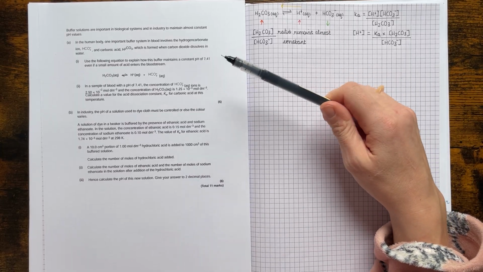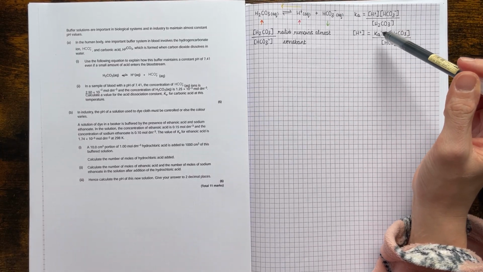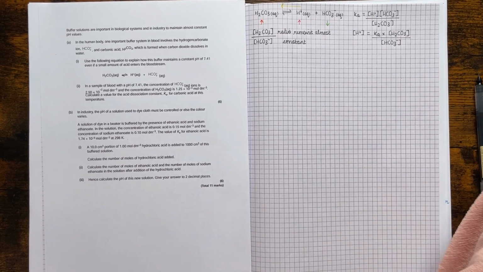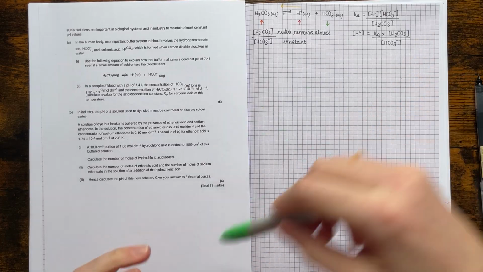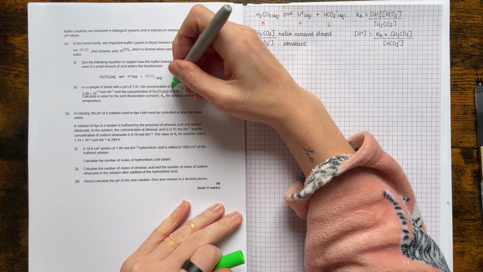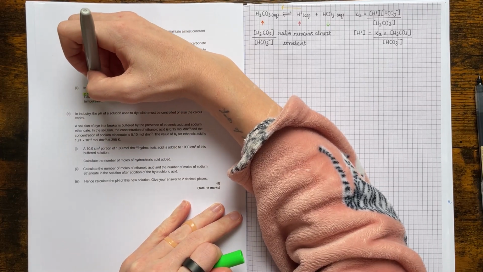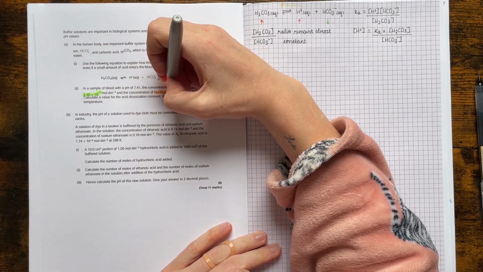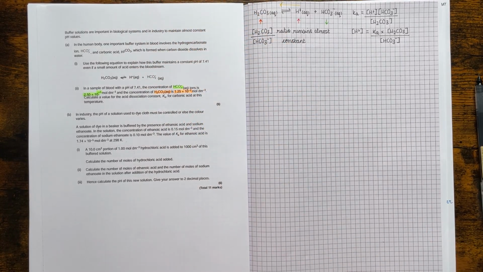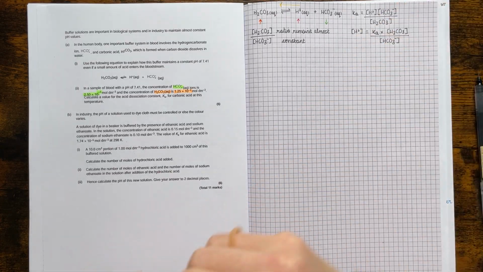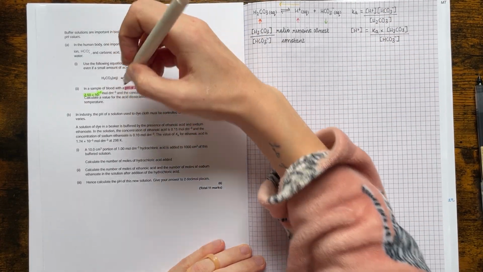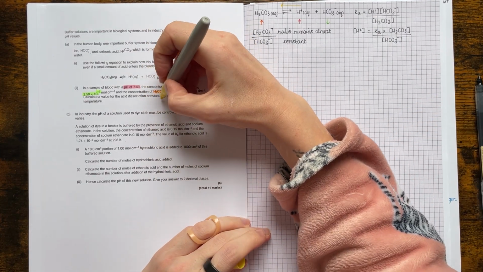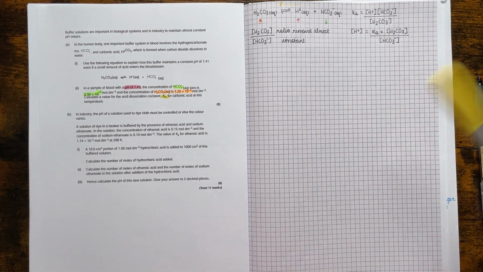Now going on to the calculation for this part, it's asking us to calculate the Ka value for carbonic acid. So they've given us the concentrations of the salt ions, the HCO3- ions. So the concentration of those is 2.5 times 10 to the minus 2. The concentration of the carbonic acid, the weak acid, is also given. And then from the pH, we will be able to get the H+ concentration. And in this case, we are attempting to work out the Ka value. So having already written the Ka expression is very useful.